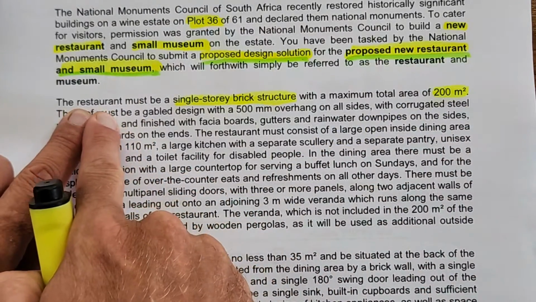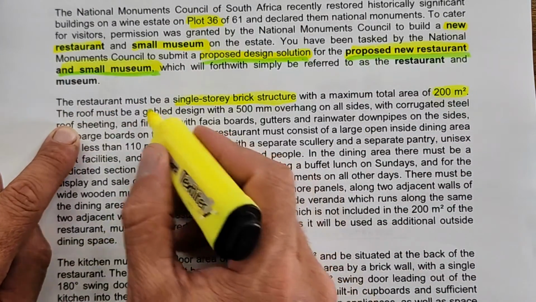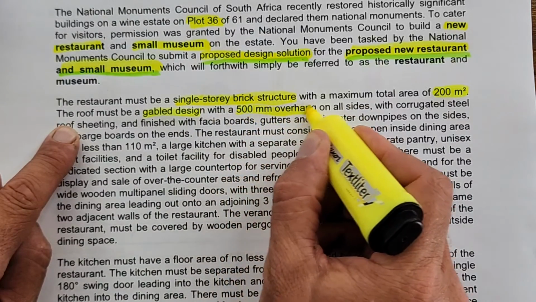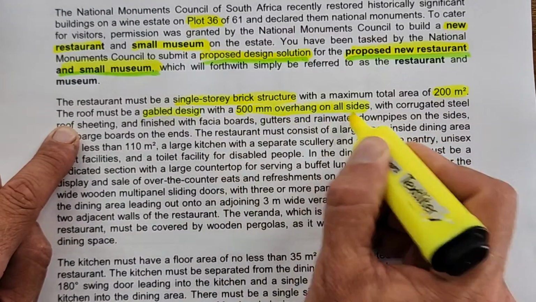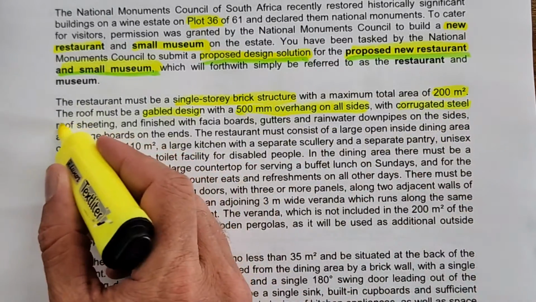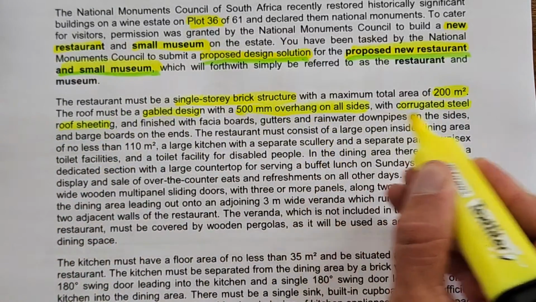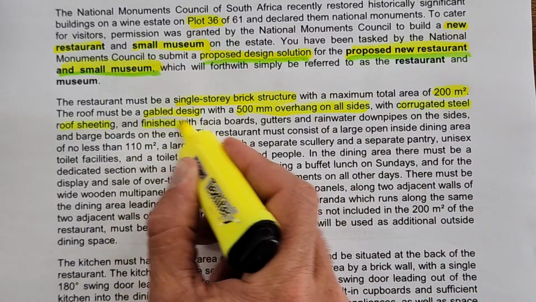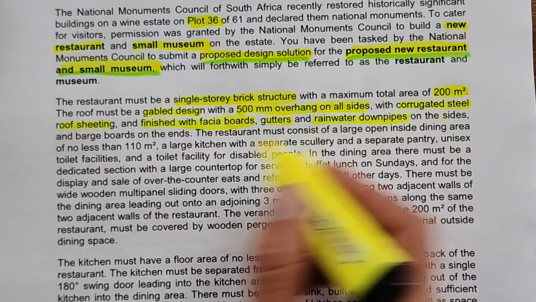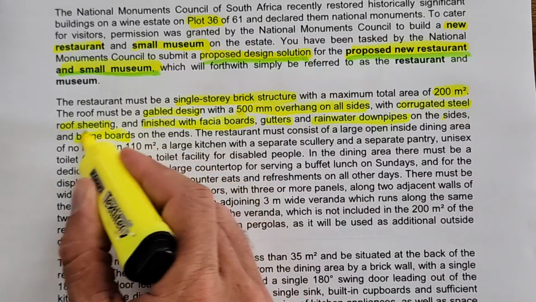This is the restaurant that we're talking about. The roof must be a gable design with a 500 millimeter overhang on all sides. On all sides, that's important. With corrugated steel roof sheeting. We've got specification of the specification coming here. Finished with fascia boards, gutters, rainwater downpipes, and on the sides, the barge boards to the ends.